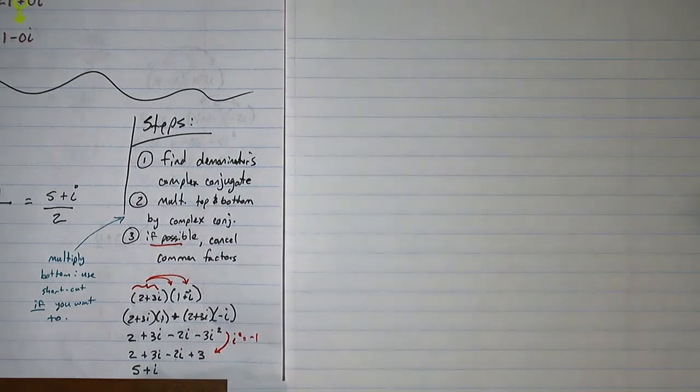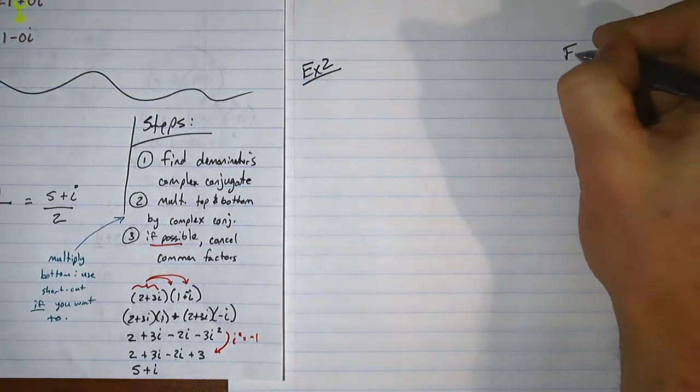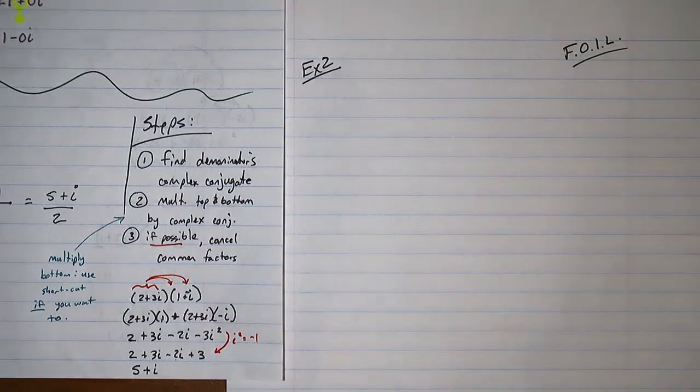Let's try example number 2. Now, in this example, I'm going to use the FOIL method that some of our students like to use. If you are somebody who doesn't like to use FOIL, then you can do one of 2 things. You can either just completely skip this example, or you can pause the video right now, do the whole thing with double distribute, and then once you've got the answer, skip to the end to see if your answer matches mine. But obviously our work will be different because you're doing double distribute and I'm doing FOIL.